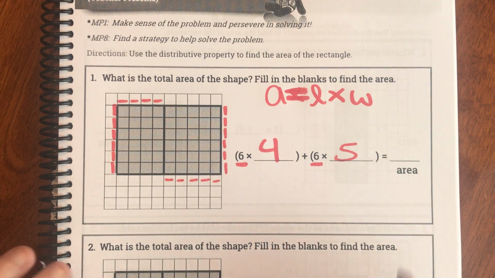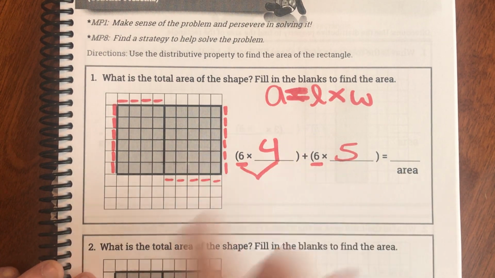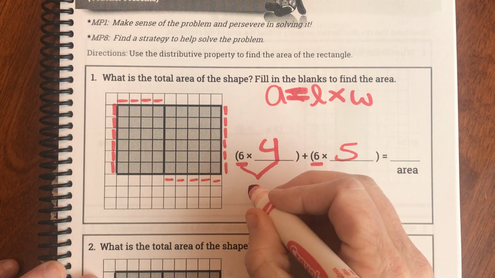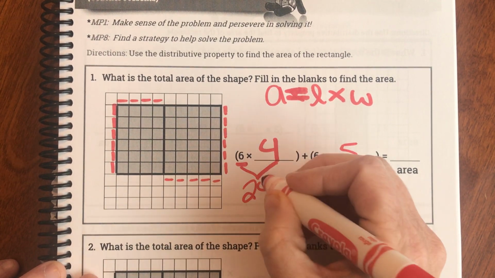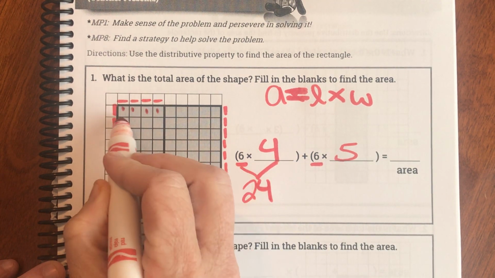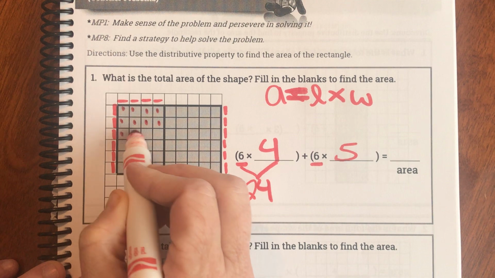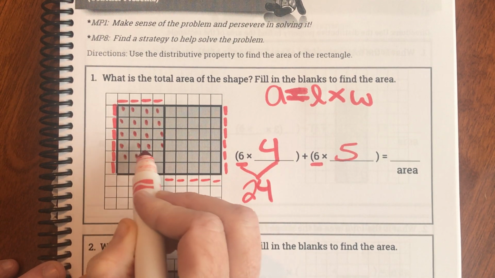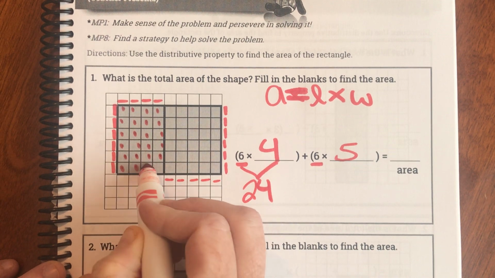So I can solve. You remember those carrots we talked about a few lessons ago? If I don't know this basic fact, then I need to do an array, but I know 6 times 4 is 24. You also could have come over here and counted them. 1, 2, 3, 4, 5, 6, 7, 8, 9, 10, 11, 12, 13, 14, 15, 16, 17, 18, 19, 20, 21, 22, 23, 24.